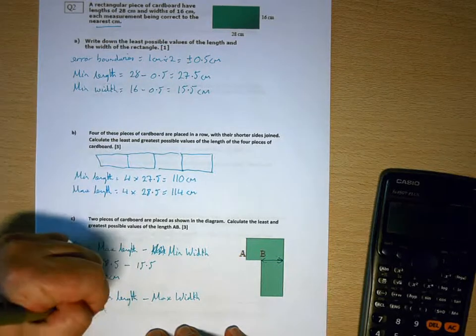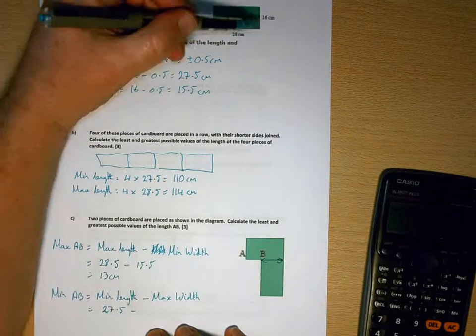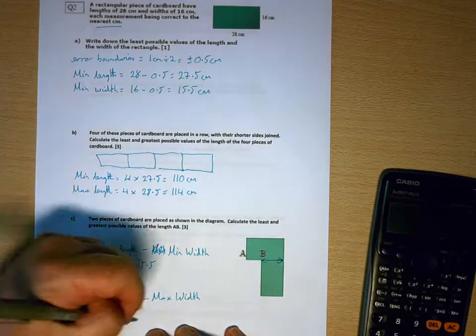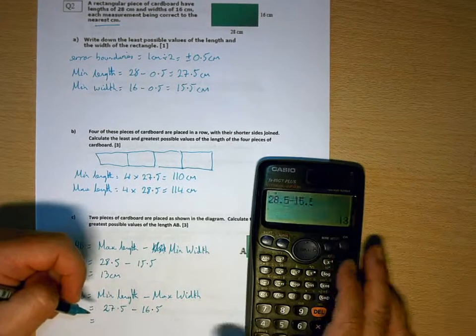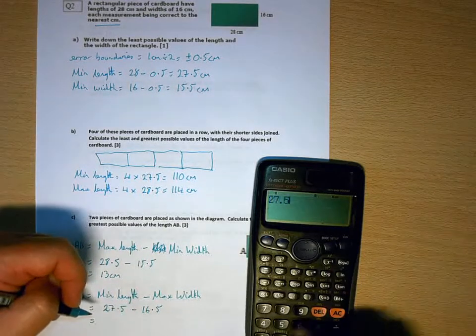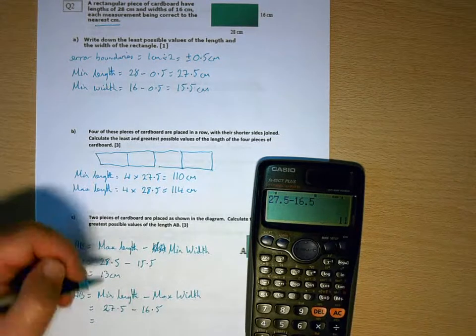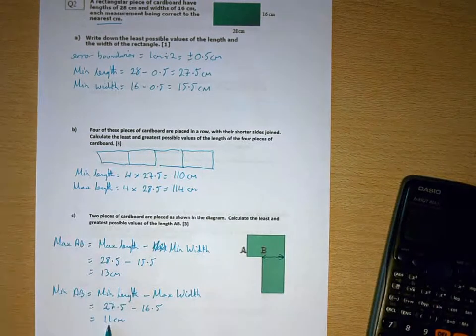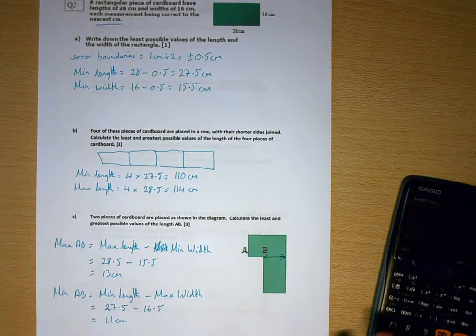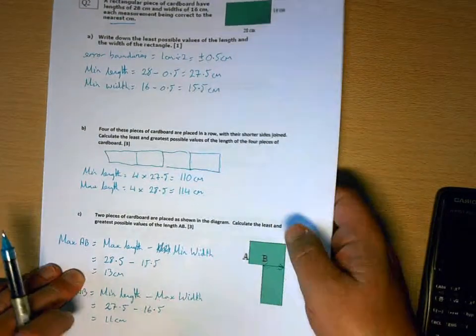So the minimum length, 28 less 0.5. The maximum width, 16 plus 0.5. So 11 centimetres. So that gap AB could vary from anything between 11 and 13 centimetres wide.